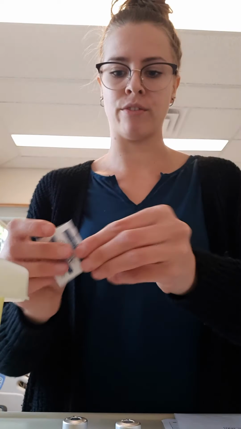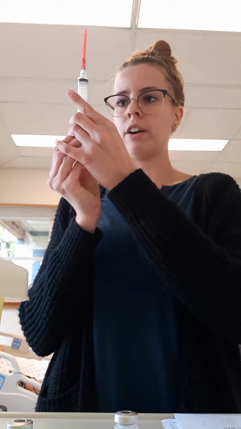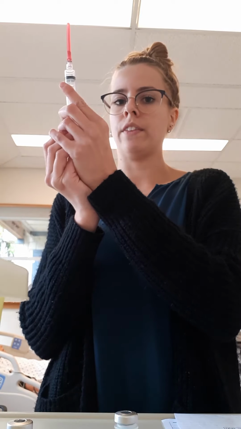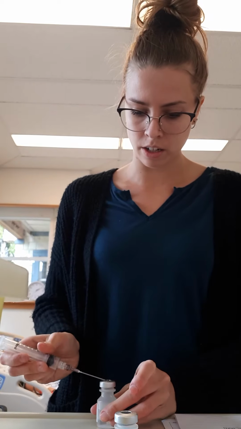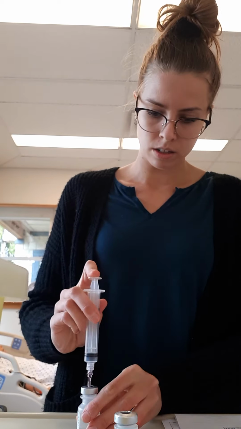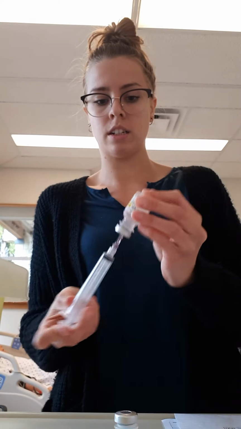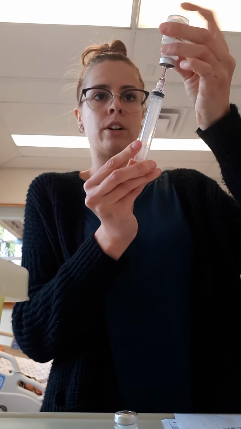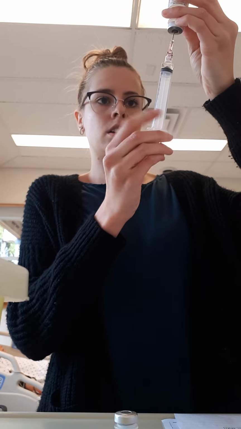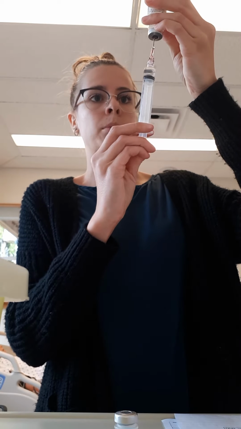So that's all good. Now I'm going to first swab the tops of my vials. We'll pretend that was for 30 seconds. I'm going to aspirate some air into my syringe and then inject that air into the normal saline. And then I'm going to aspirate 9 mL of my normal saline, watching for any air bubbles.